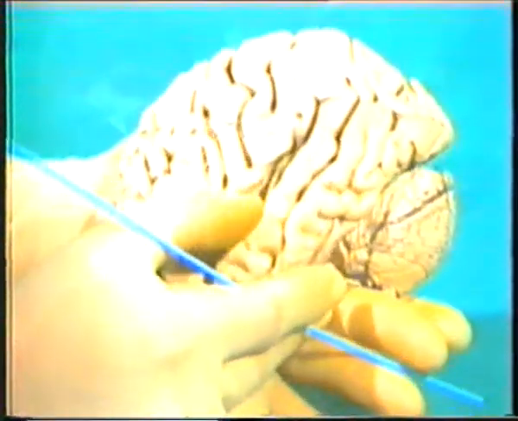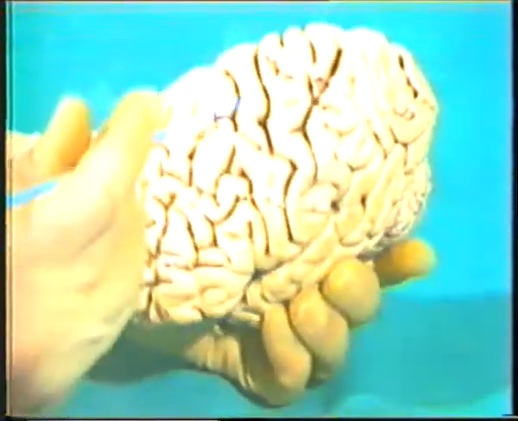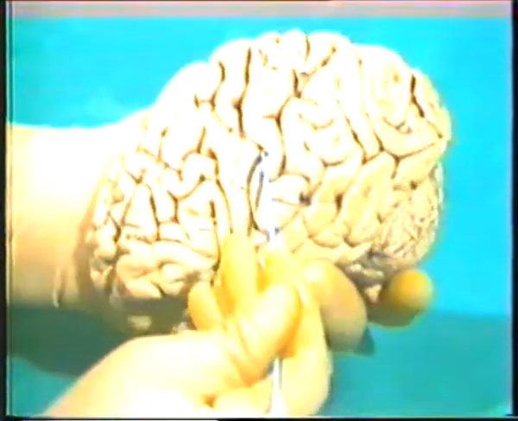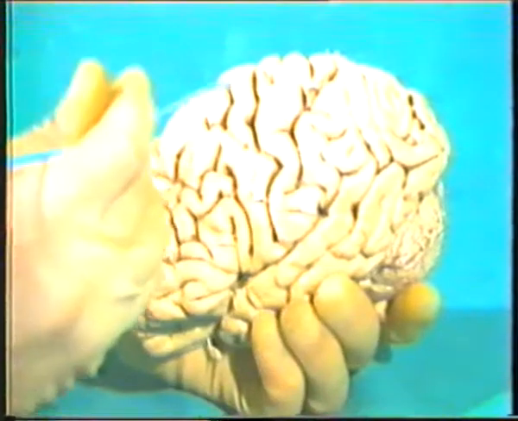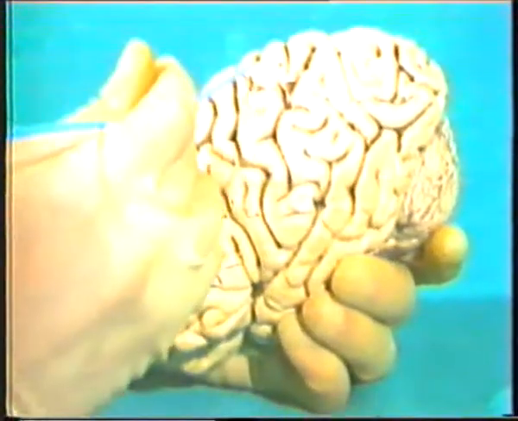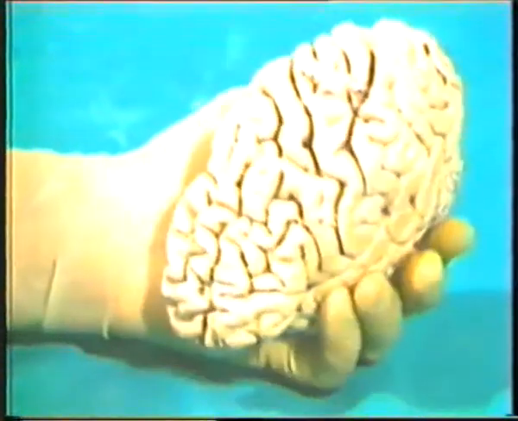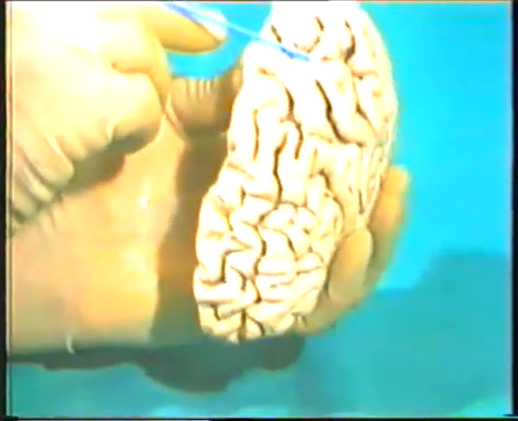The central sulcus is always a single sulcus and is not interrupted as is the case with the pre-central or post-central sulci, which may be divided into two parts. The central sulcus curves at the superior border of the hemisphere to cut into the medial surface.